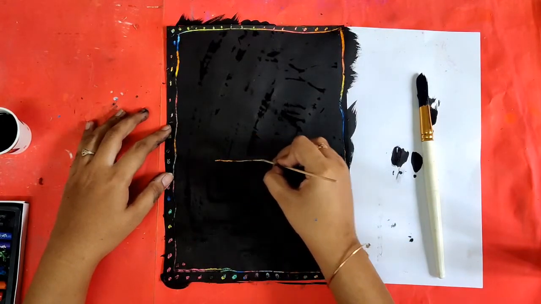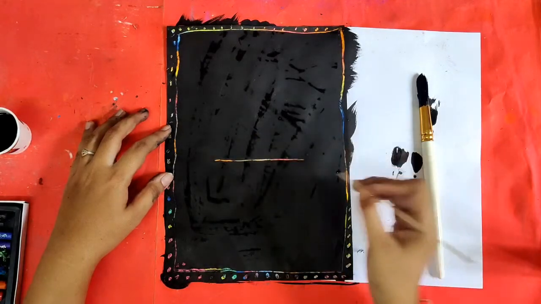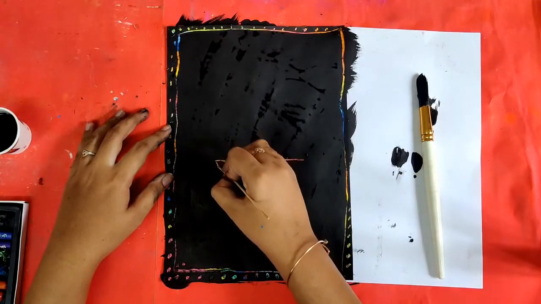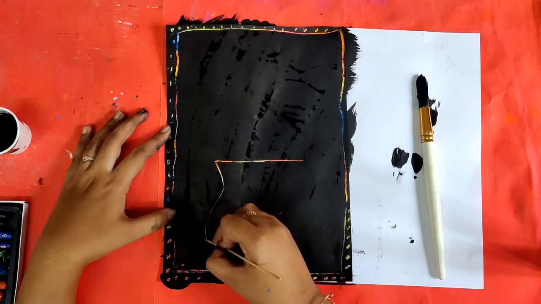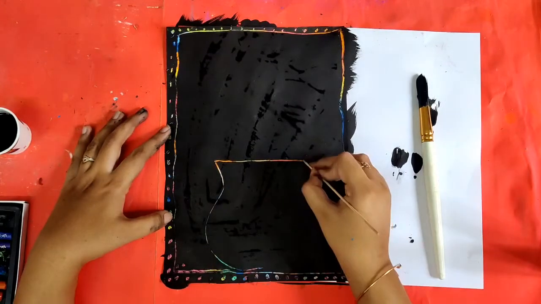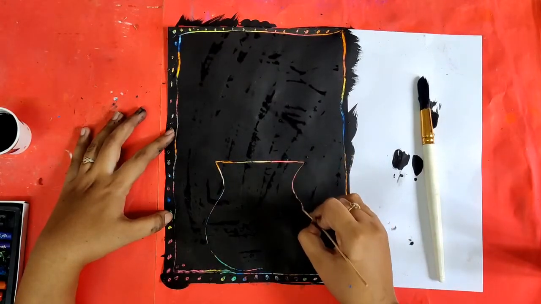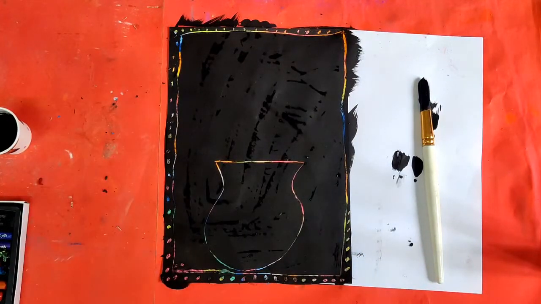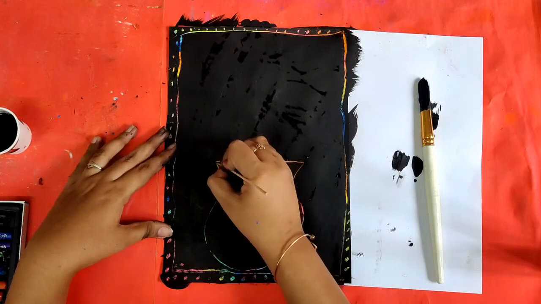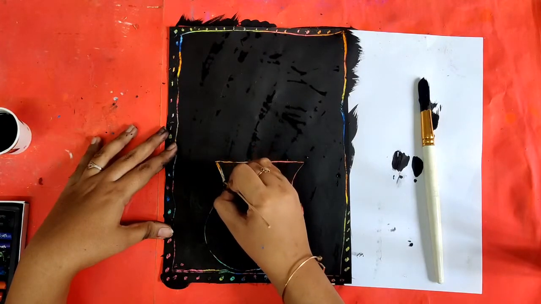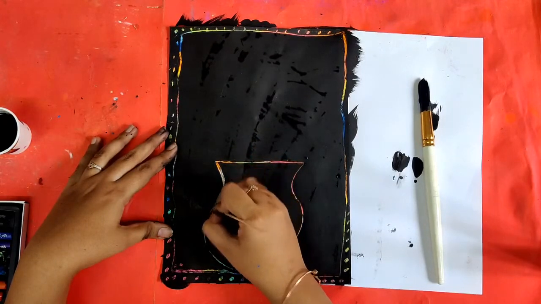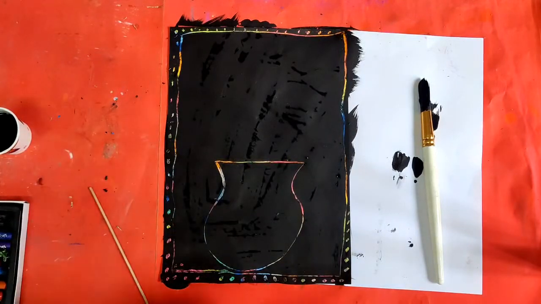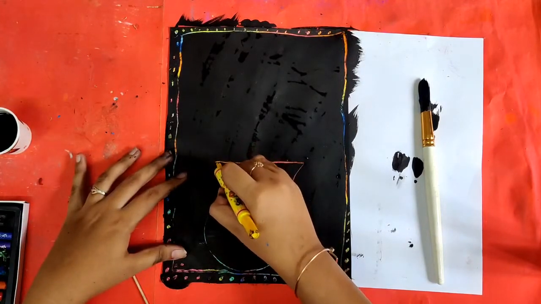So just make a sleeping line like this, then a curve like this, and from here another curve. Okay, if the line is getting little thick, you can trace it again to get the bold line. Okay children? Or else you can just use any thick object.